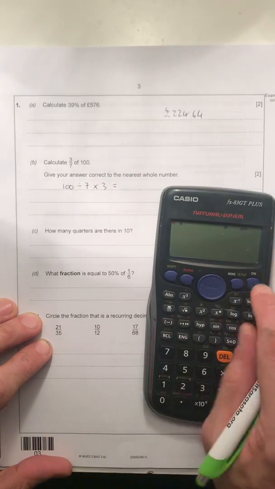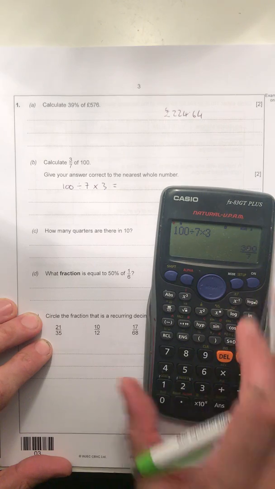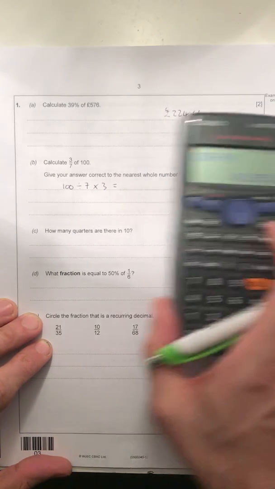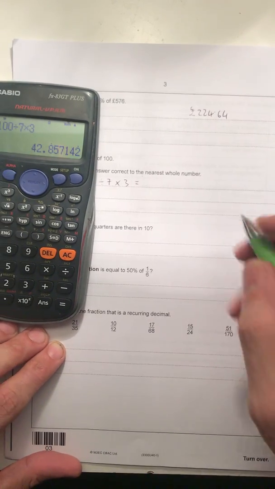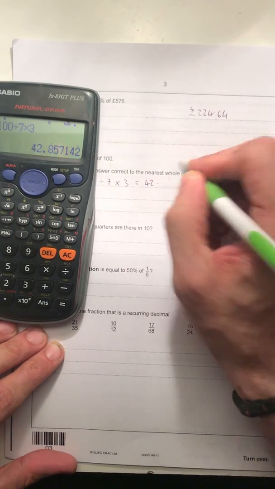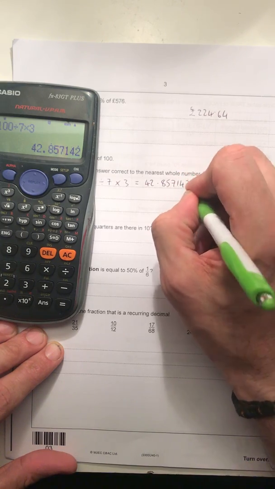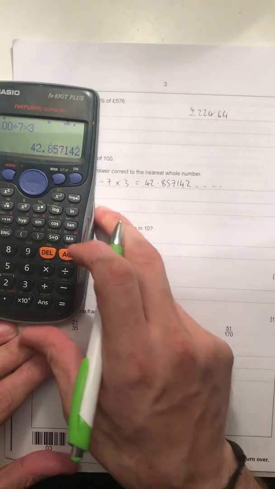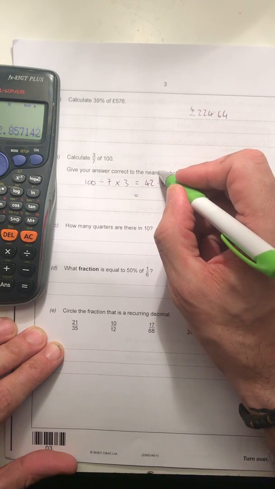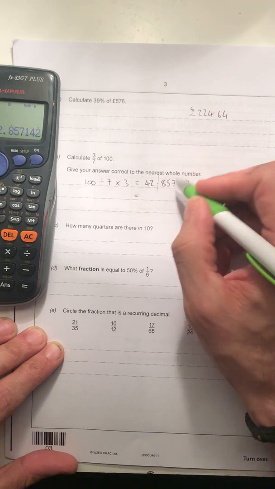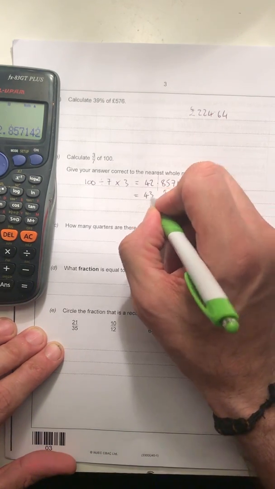If we work that out on our calculator, 100 divided by 7 times by 3. Again, press your SD button. That gives me 42.857142, and that goes on forever and ever. It does ask us to round to the nearest whole number. So I'm going to round at this point here, and because that is an 8, I'm going to round up to 43.